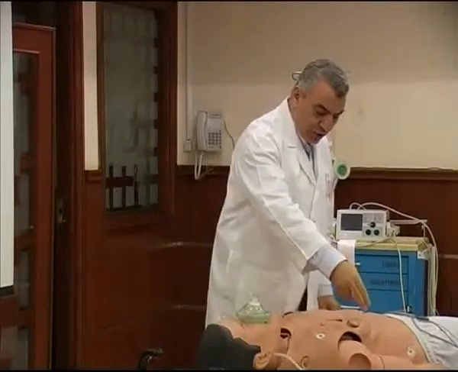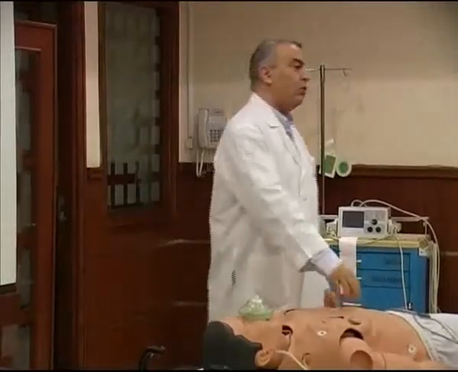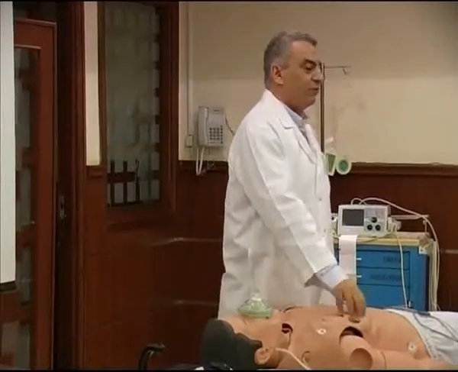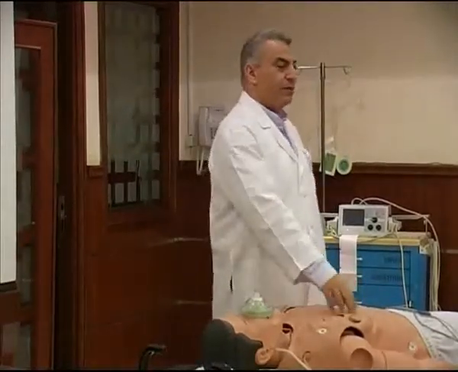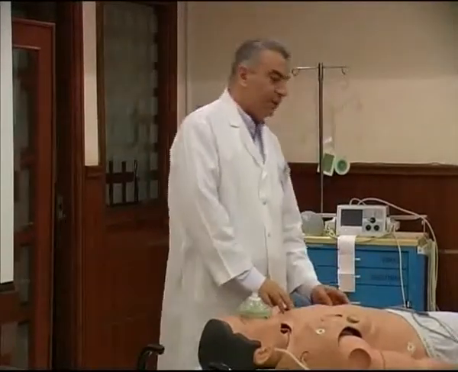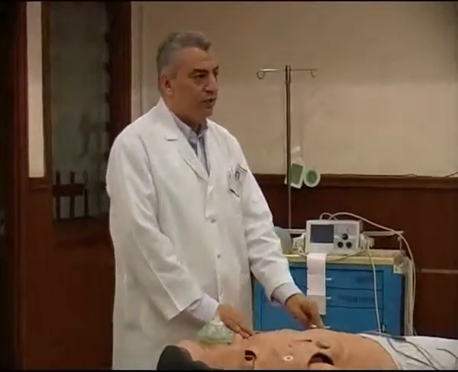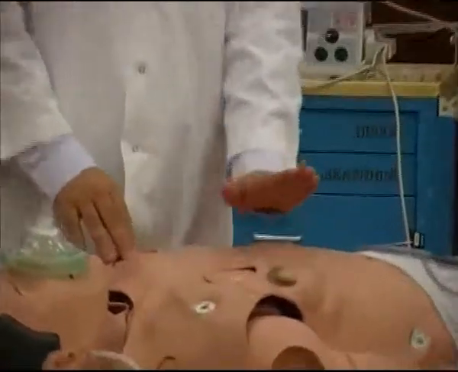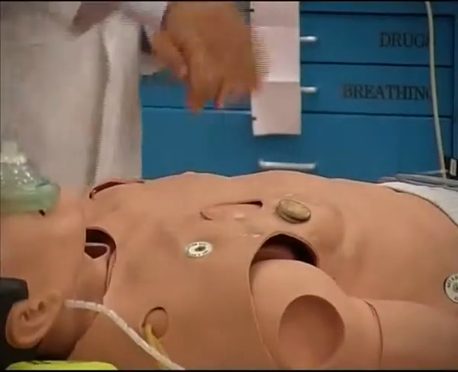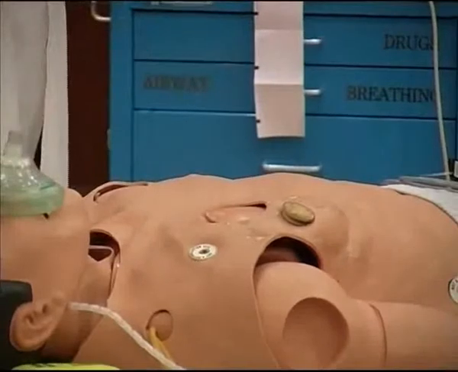Where is your landmark? Just beneath the nipple, in the lower half of the sternum, in the middle line, above the liver. Maybe the Saudi Heart Association still recommends the old method: put your finger on the costal margin until you meet the groove, then one finger above, put your hands. But it's easy to use the nipple line, just beneath it, in the middle line, in the lower sternum, using the heel of one or both hands.